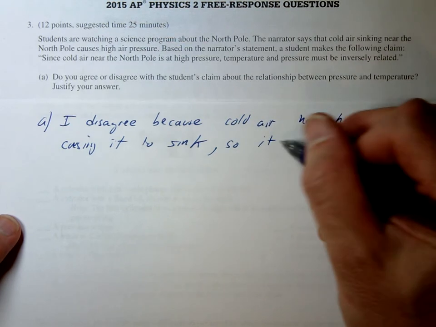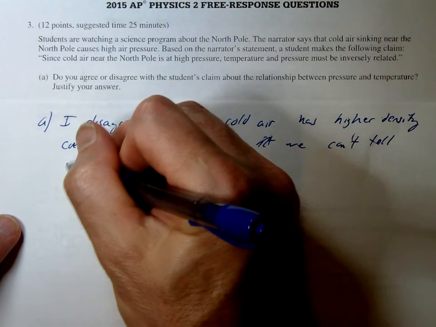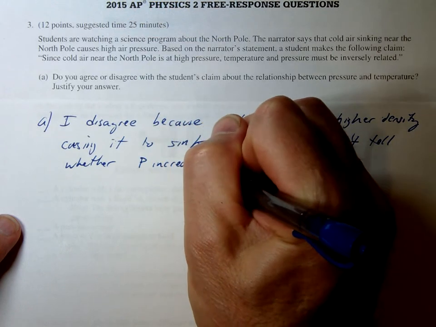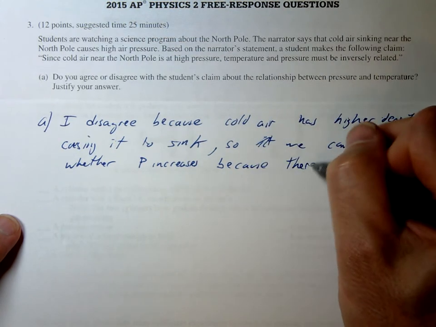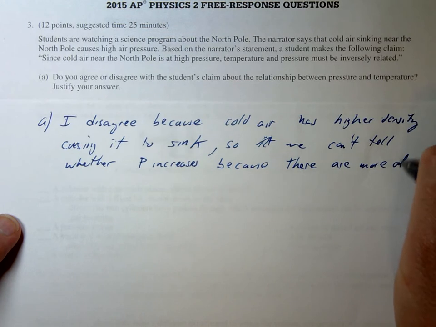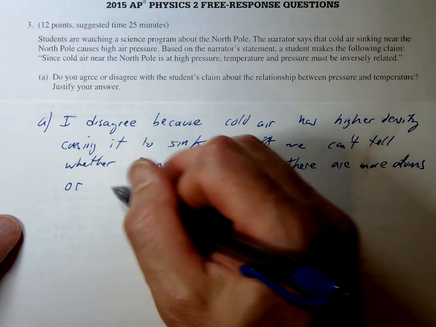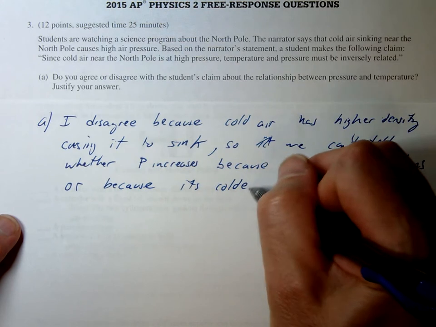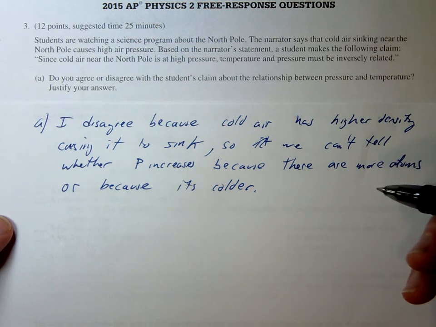So we can't tell whether P increases because there are more atoms, or because it's colder, right? And we should know that it is because there are more atoms, or a higher density, meaning there are more atoms in a smaller amount of space, right?